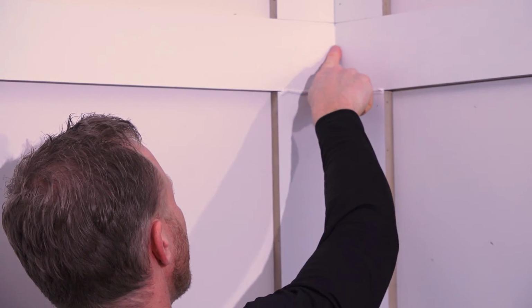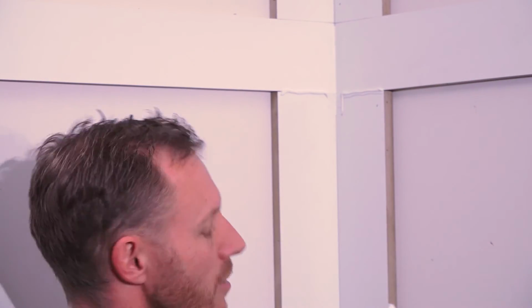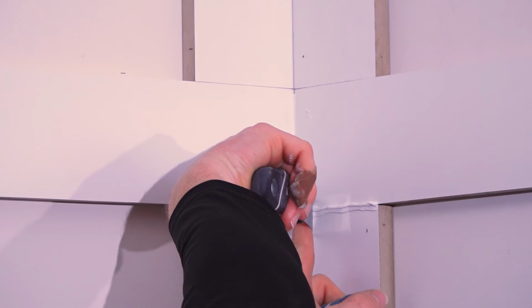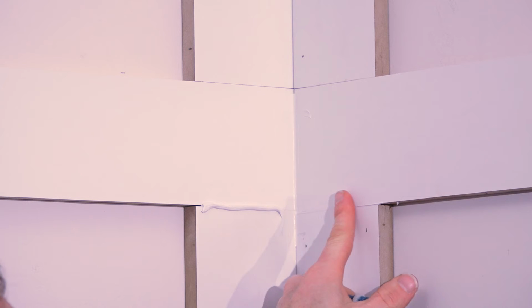Run your finger down the corners, nice and smooth. Allow it to dry. In any places where there's a flat joint on the seam, use a putty knife and flatten out the caulking and allow it to dry.